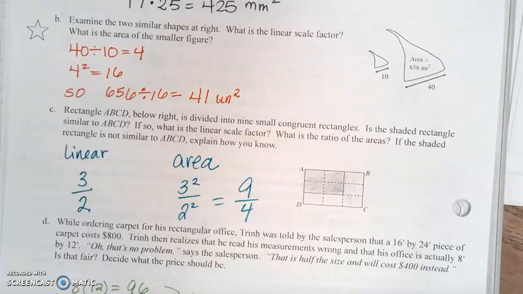So a 3 by 3 to the smaller rectangle, 2 by 2. So for the area, it's 3 squared, which is 9. So there's 1, 2, 3, 4, 5, 6, 7, 8, 9 total in the large rectangle, and 4 in the smaller shaded area. Okay.